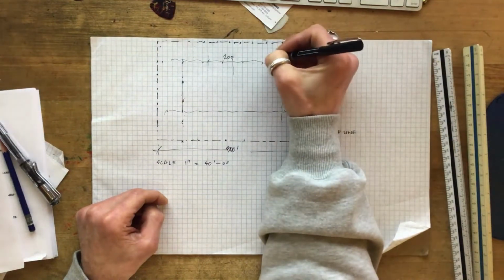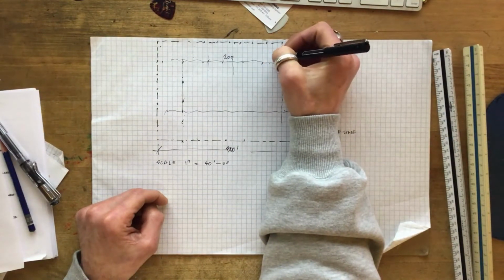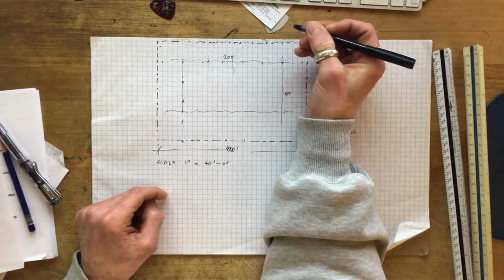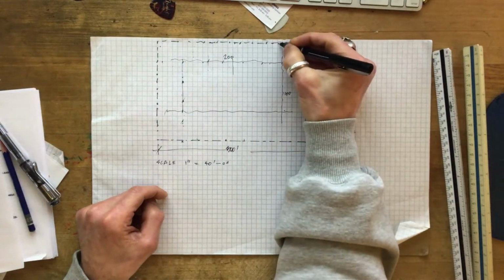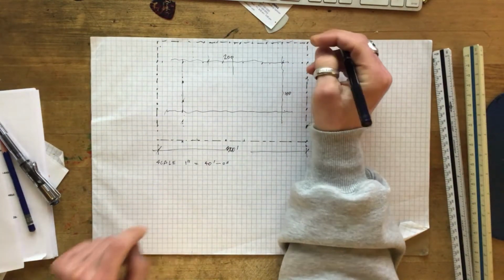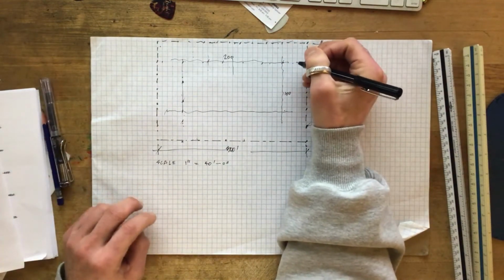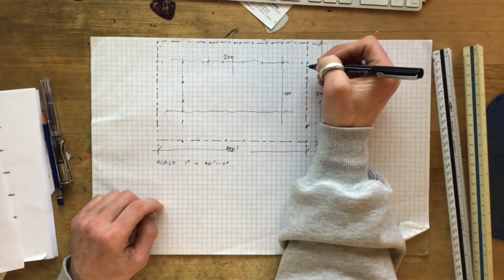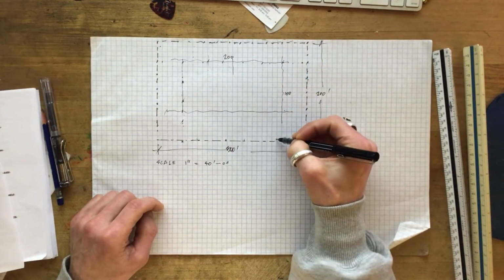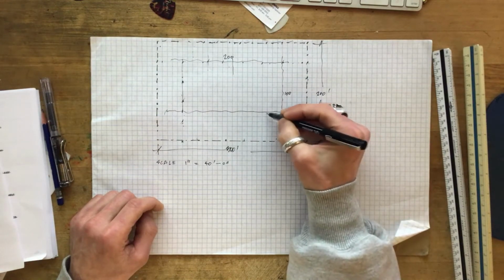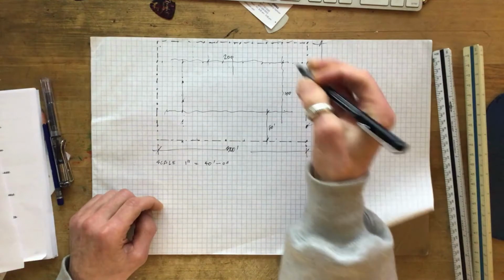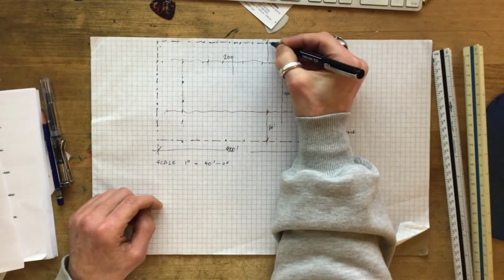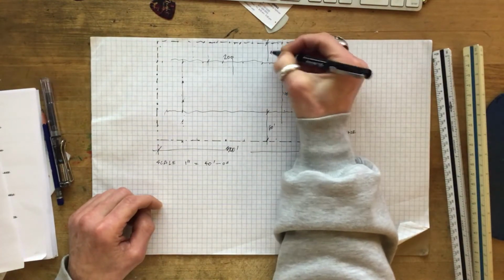That means that I have a rear setback of that's 1 inch, right? These are 1 inch squares. The rear setback is 40 feet, and the front setback is 60 feet. So it's 60 feet, 40 feet.